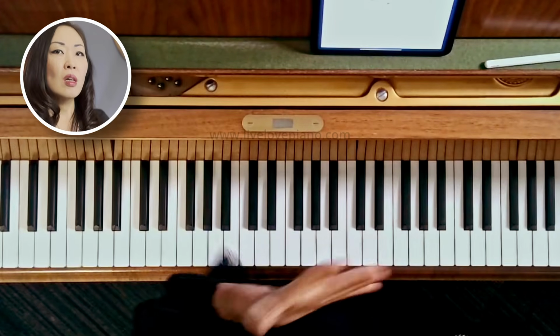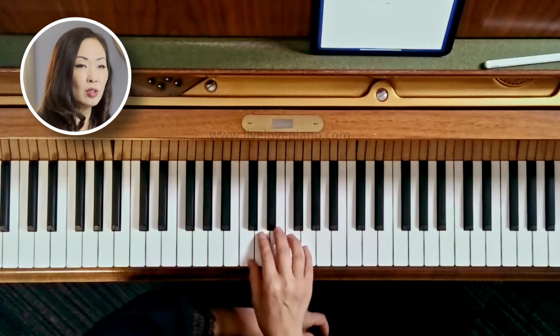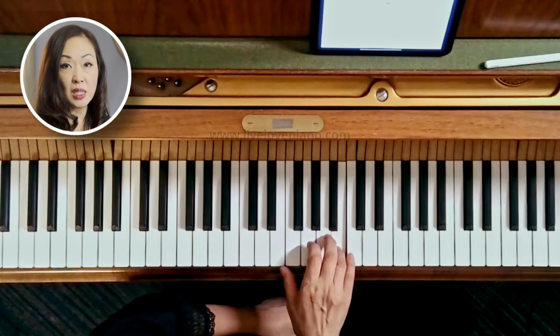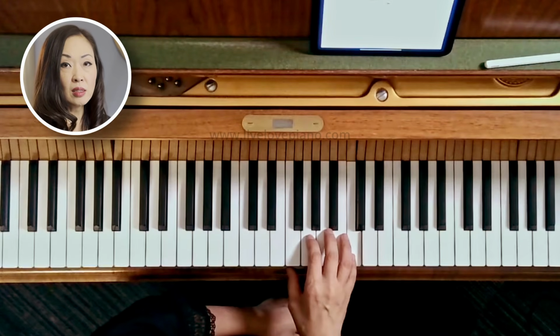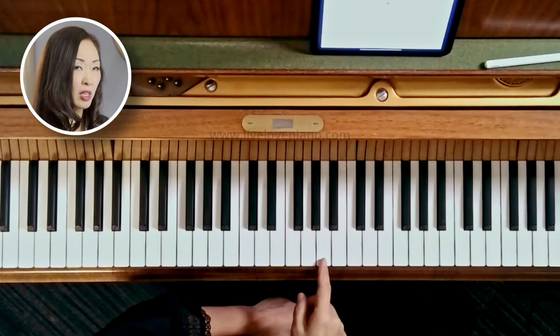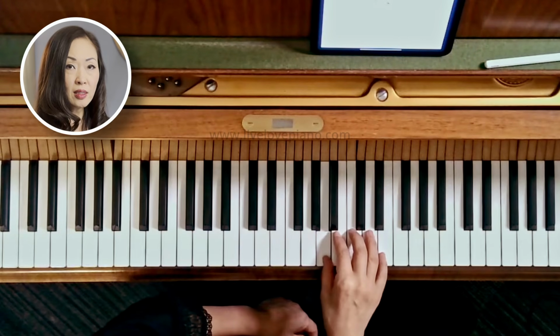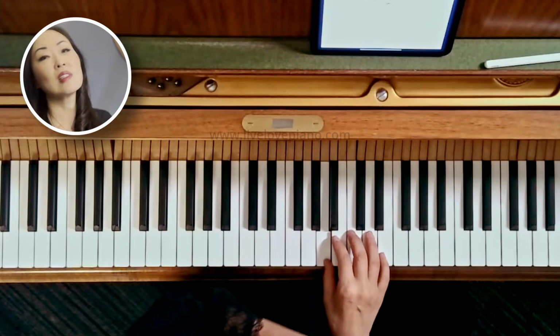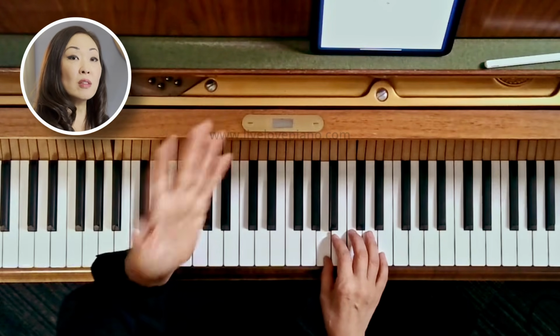So let's go a little bit further in understanding what it means that A is relative minor to C major. C major has 7 notes: C, D, E, F, G, A, B, back to C, right? So the relative minor starts on the 6th note, which is A, and it has exactly the same notes as its relative major.